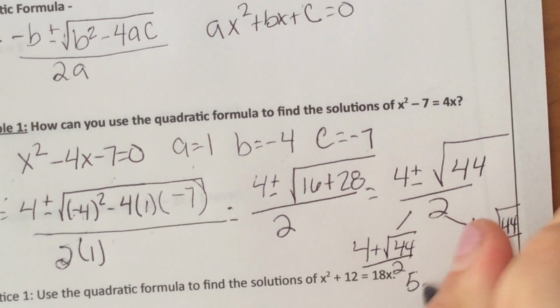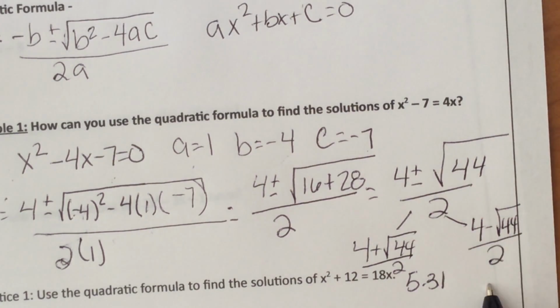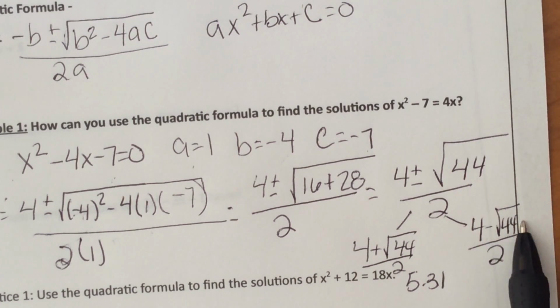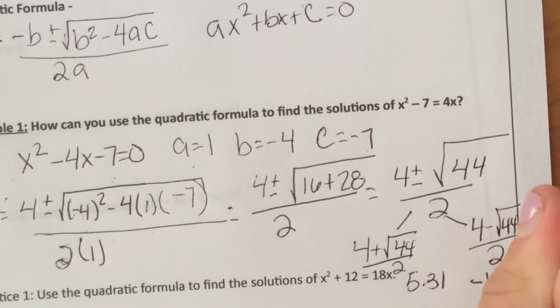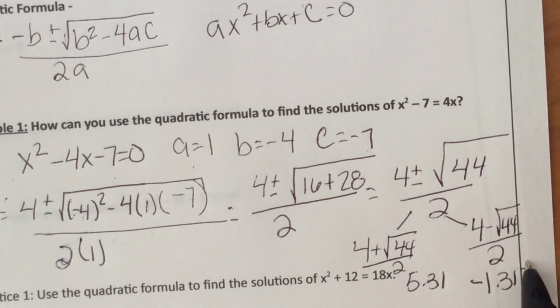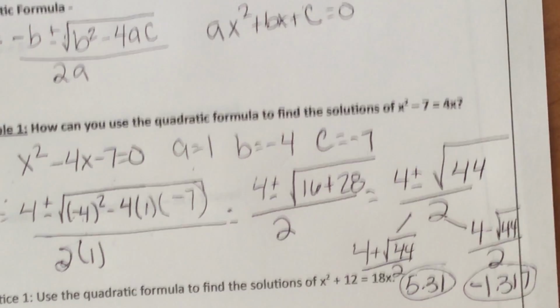You end up with 5.31. And then over here you do 4 minus the square root of 44 and divide that by 2. You end up with negative 1.317. And those are your two answers.